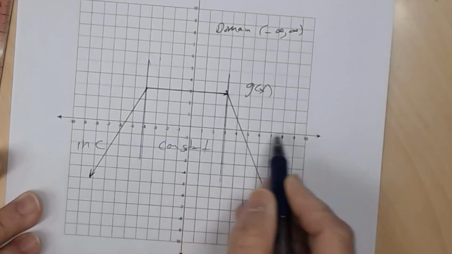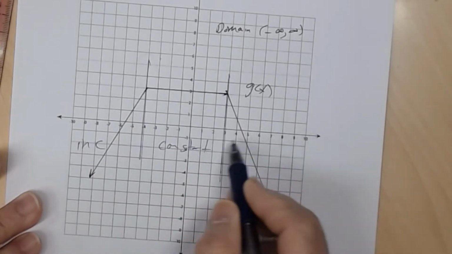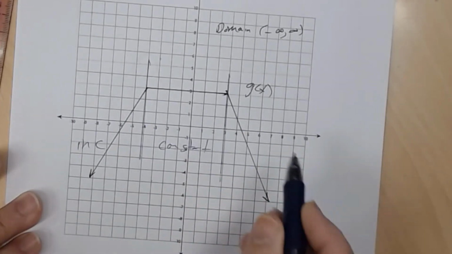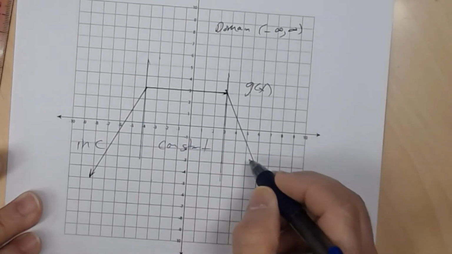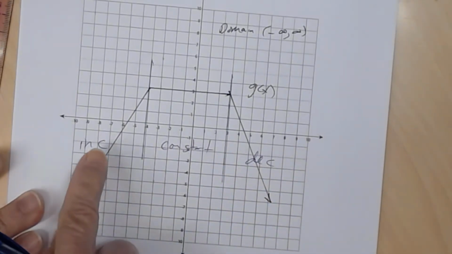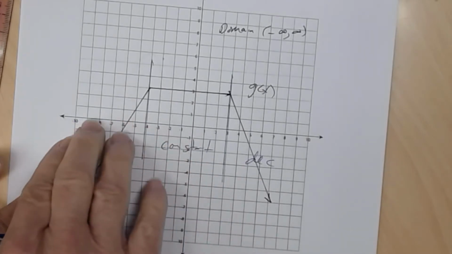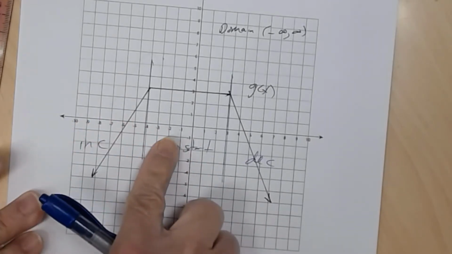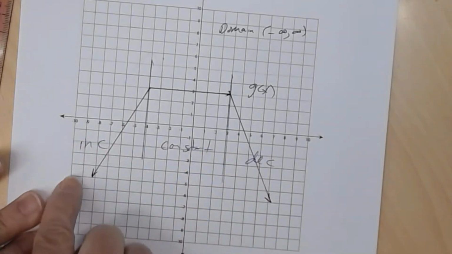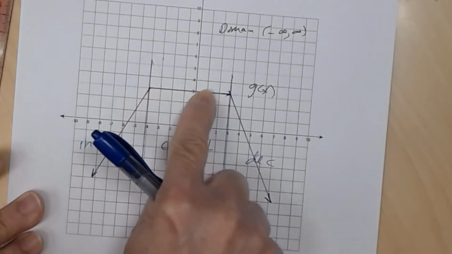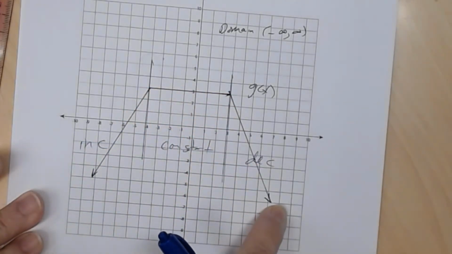And then over here, in this third interval, what are your y values doing? Decreasing. So those blue lines divided my domain into 3 intervals. 1, 2, 3. My y values are increasing, constant, decreasing.